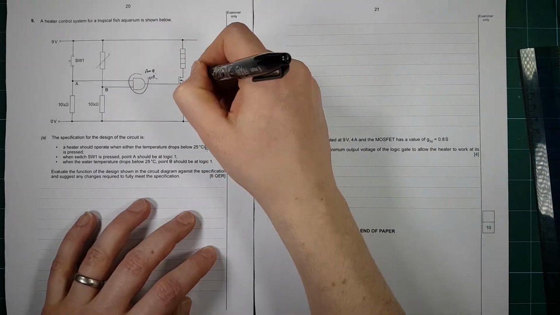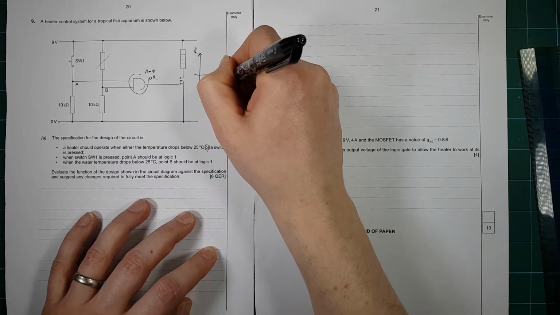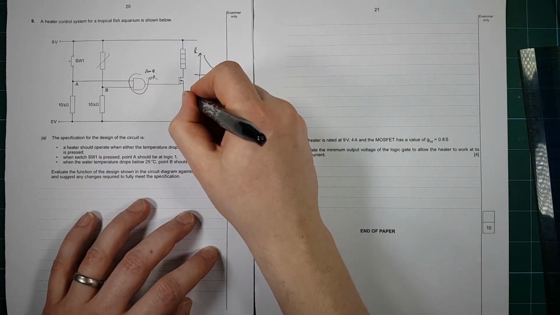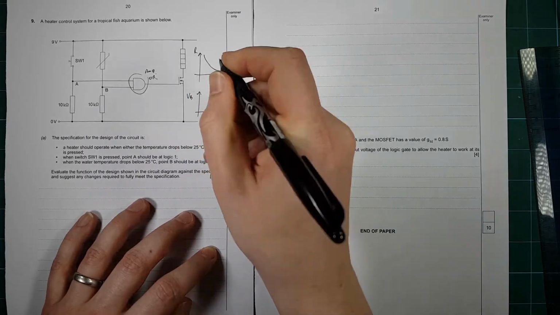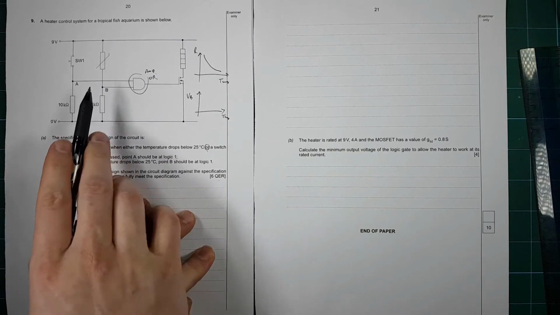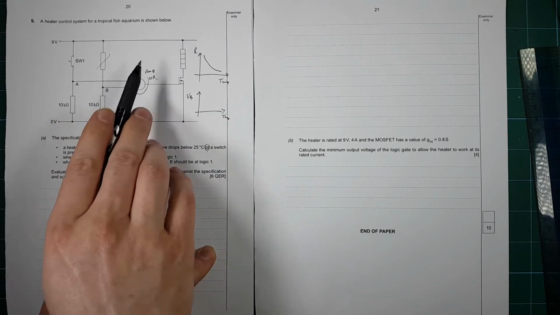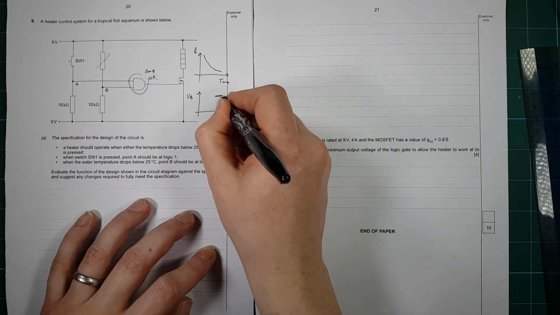So let's just scribble in the margin a bit. The resistance of a thermistor against its temperature looks like that. So voltage B against temperature. When this is very, very hot, this is going to have a low resistance, so the voltage B is going to be high up.